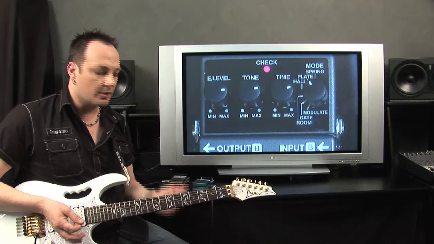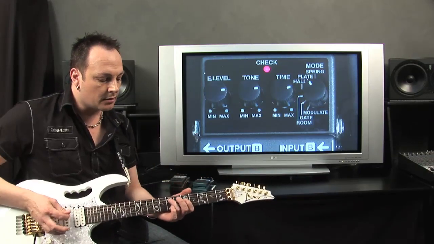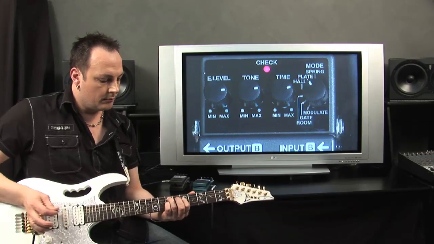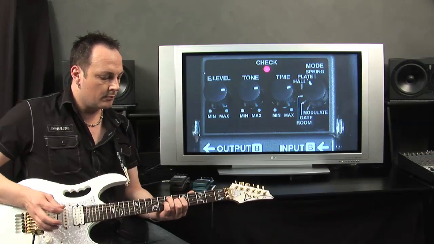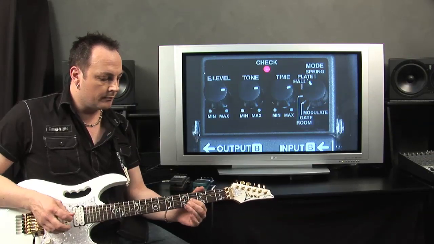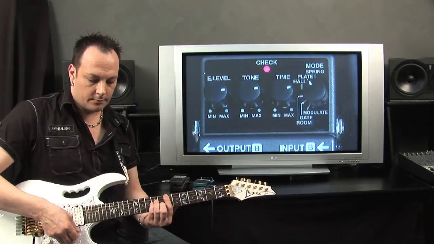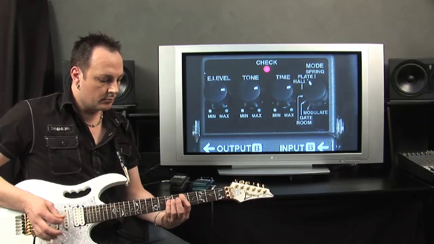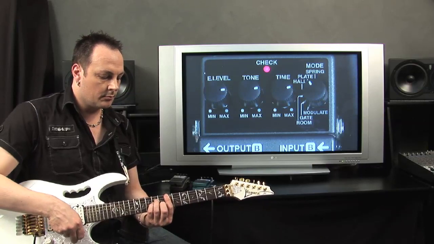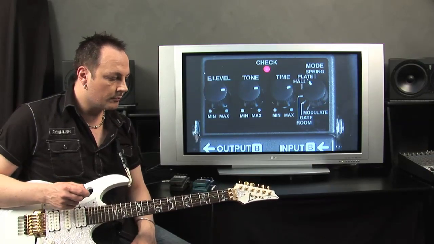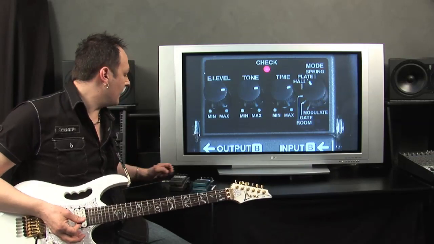Other clean instruments sound quite good with plates. So it's quite a nice flat reverb.